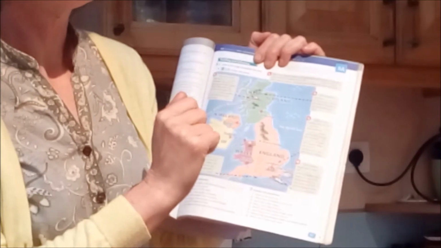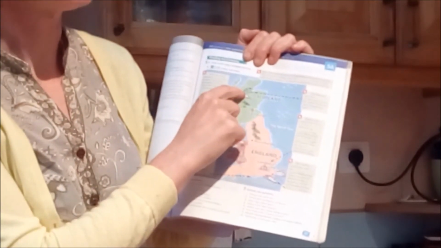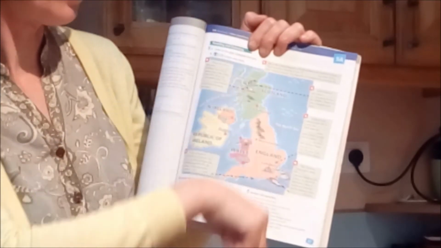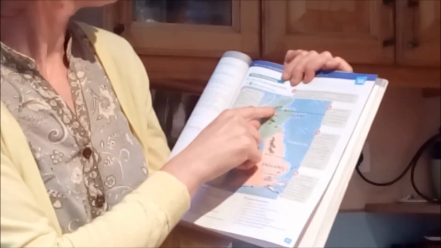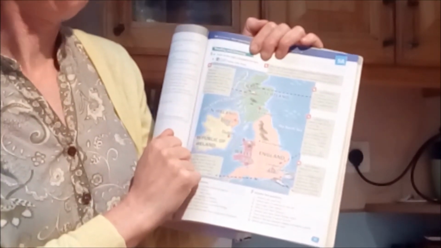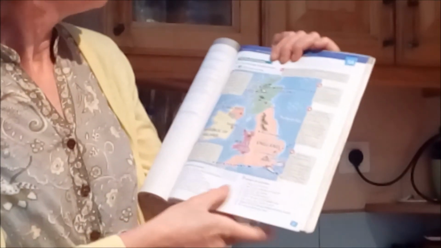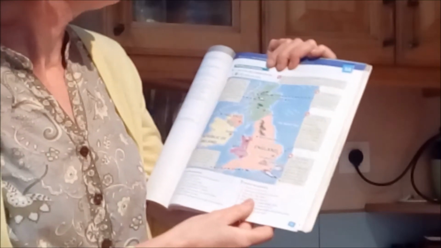Number 3, still in Scotland. Can you see here? Loch Ness is a very deep, not a river, it's a very deep lake. It's 226 metres deep. Remember, deep, we measure down. And people say that there's a monster that lives here. Big monster that looks a bit like an enormous snake. And it swims through the water. I don't know if it exists. I've never seen it.